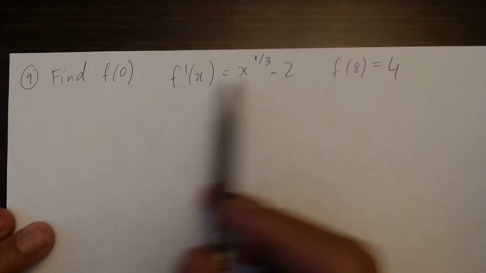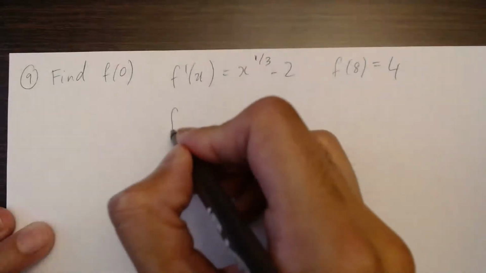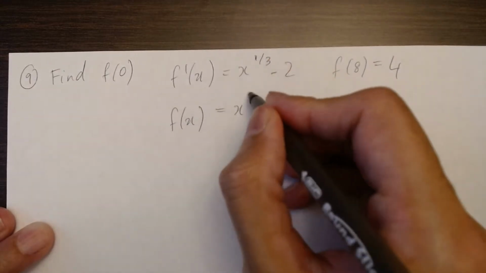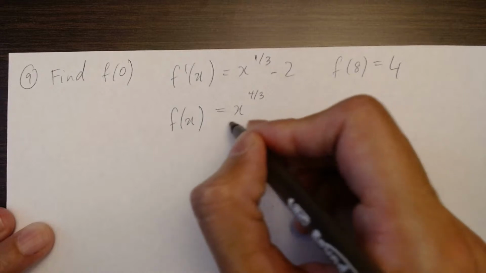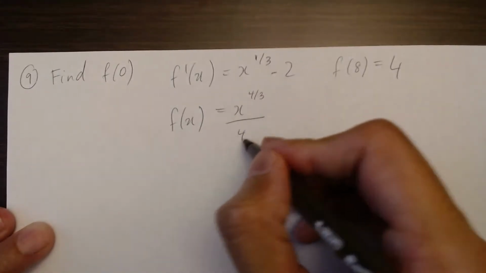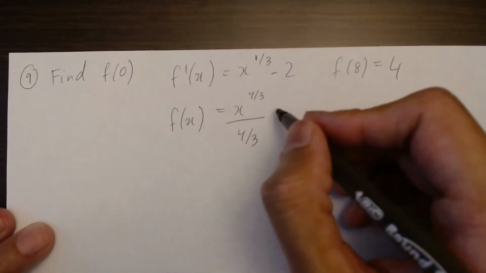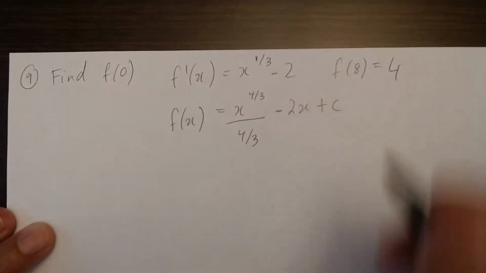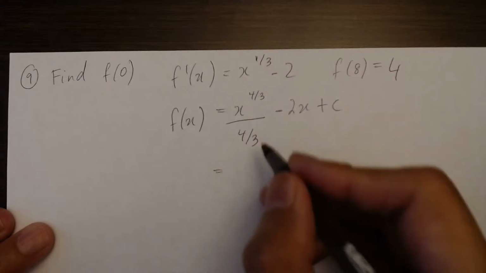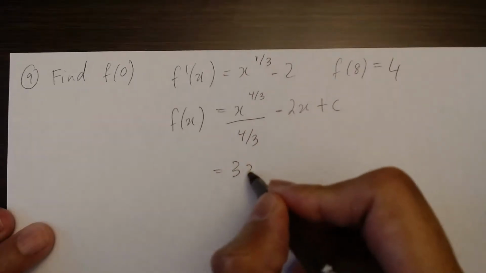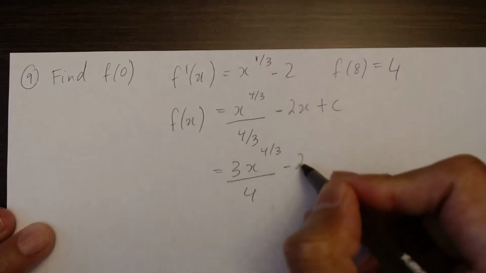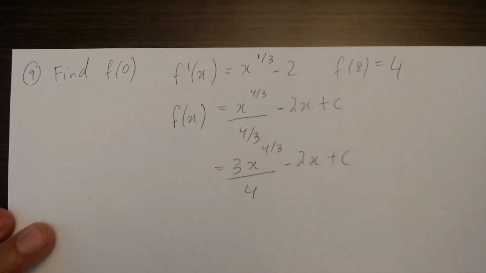I want to start by just integrating this equation so that I get f of x. Integration of this is just x to the power of 4 over 3. I add 1 there, divide by the same exponent, 4 over 3, minus integration of 2 is just 2x, and then I'll put a plus c at the end. Now I'll just simplify this a bit. I'll make this 3x to the power 4 over 3 over 4 minus 2x plus c.